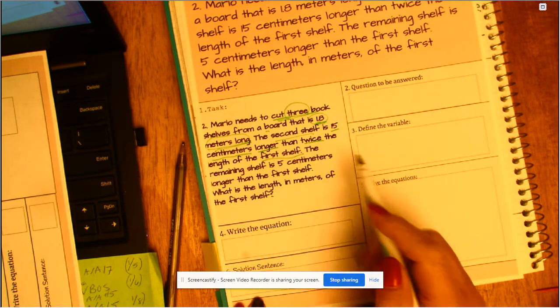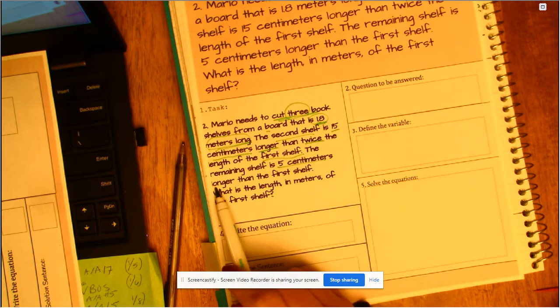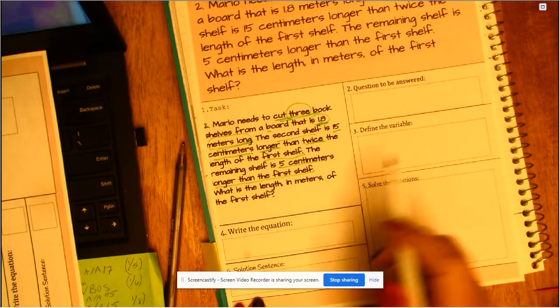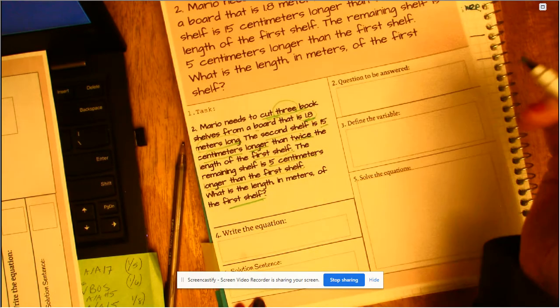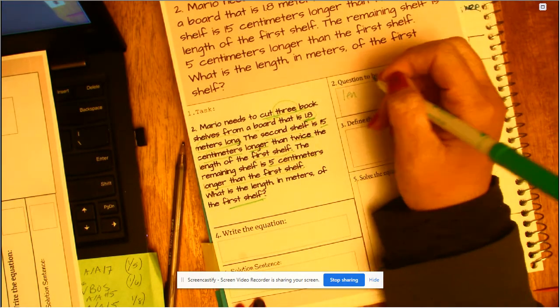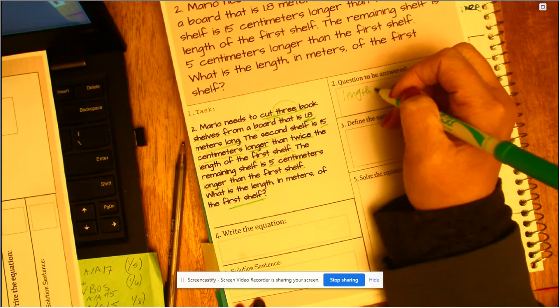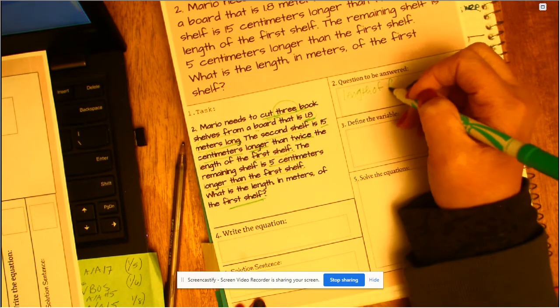And the remaining shelf is 5 centimeters longer than the first shelf. What's the length in meters of the first shelf? Right? So that's the question to be answered: the length of the first shelf.